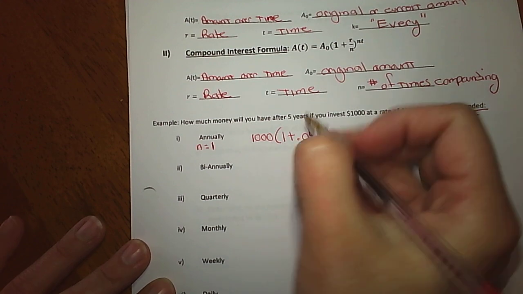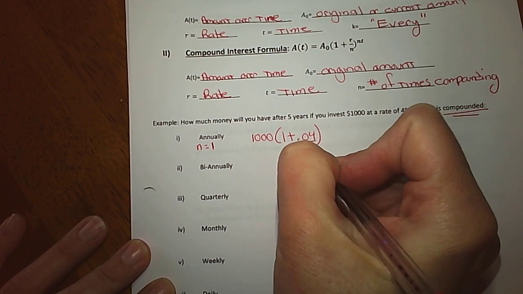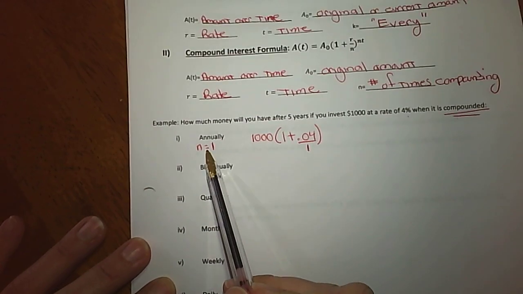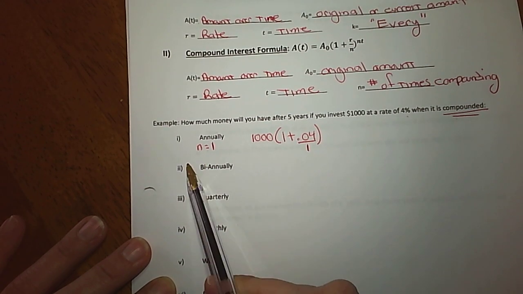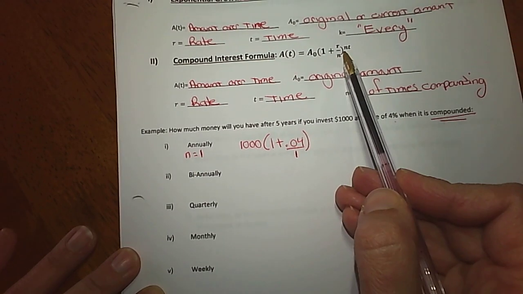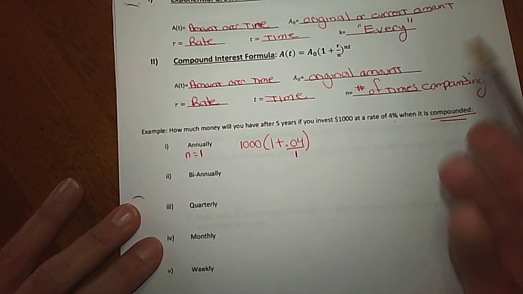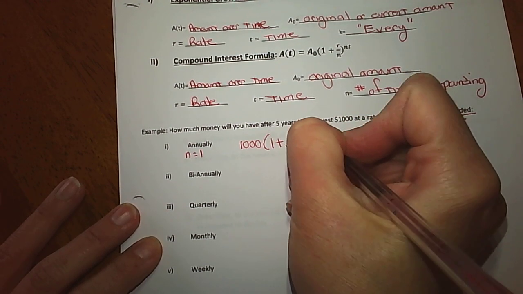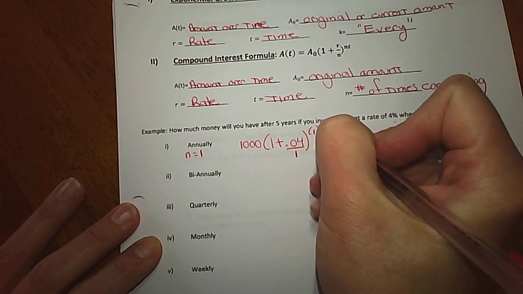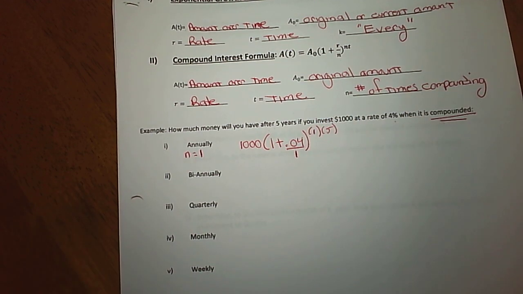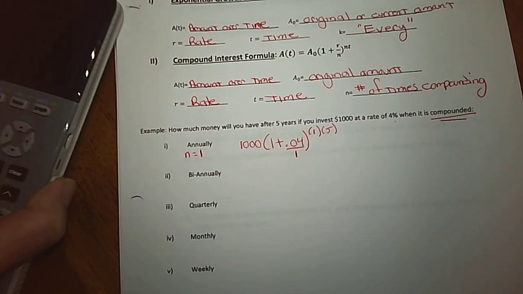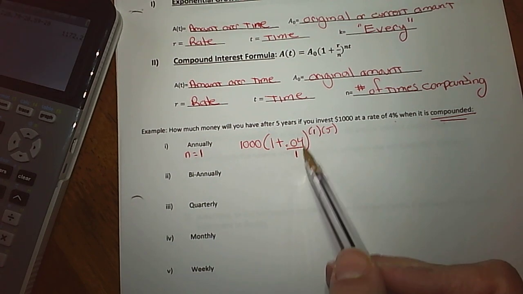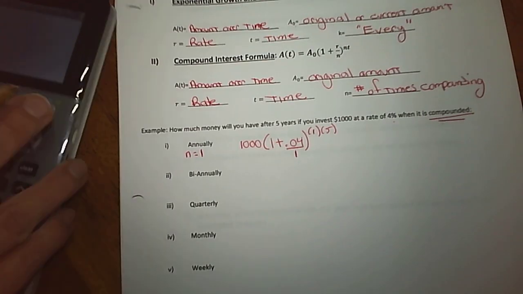See here how it's being compounded? You have to take that 4% and divide it by 1, because it's annually. That's our n. Then the exponent is going to be n times the time. So n is 1, and time is 5 years. Voila! That's what we're going to plug into our calculators. Anything divided by 1 is just 1, so I'm not going to put that in.